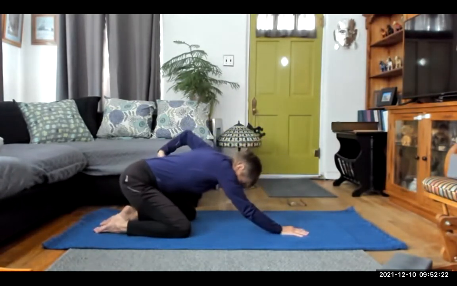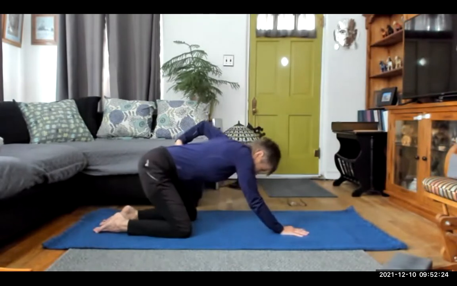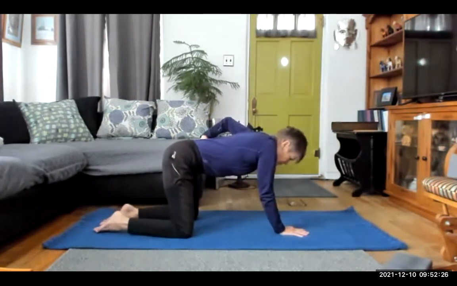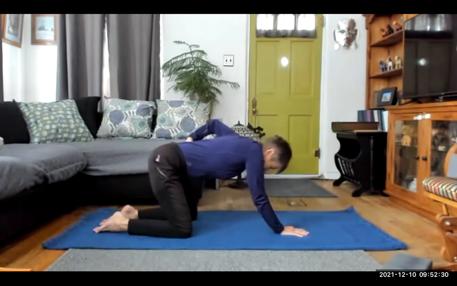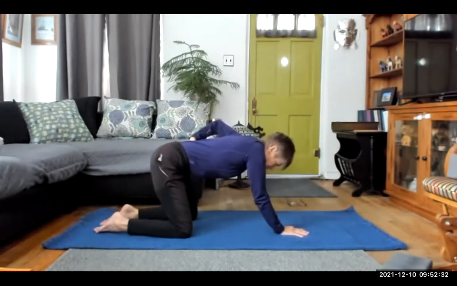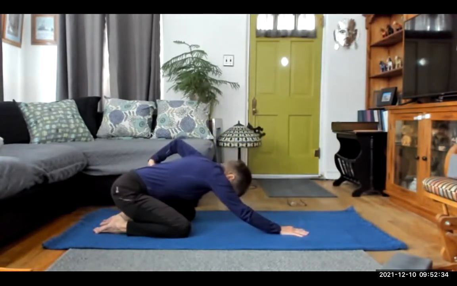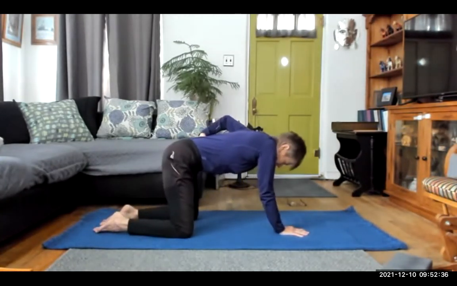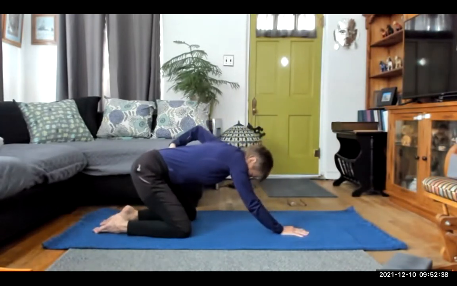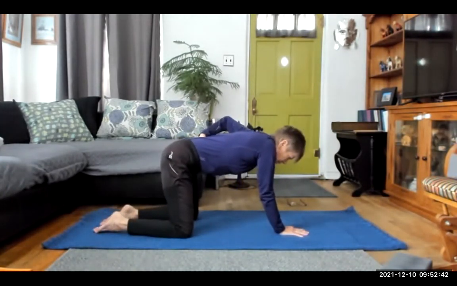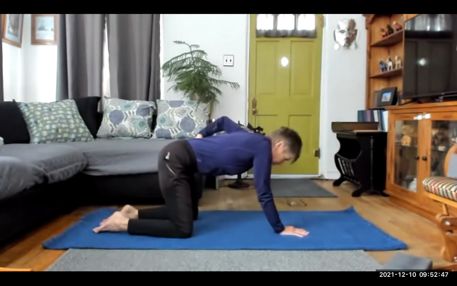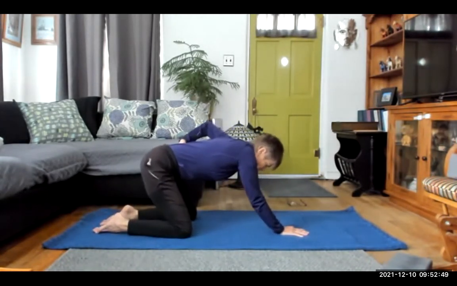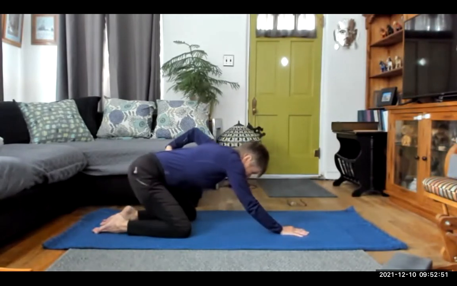So come all the way back towards the heels and then come all the way up, sort of stacking shoulders over your hand, pressing into that area. We're just influencing the myofascial system here, this particular spot. Think about your whole body encapsulated in the fascial system. The whole body. And we're just working one little area.